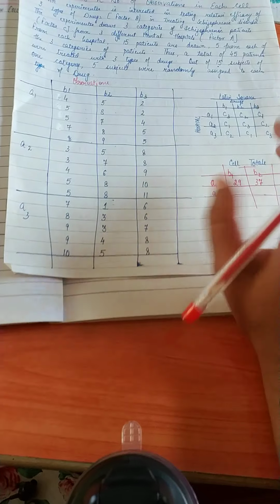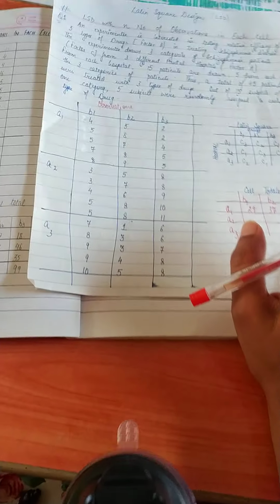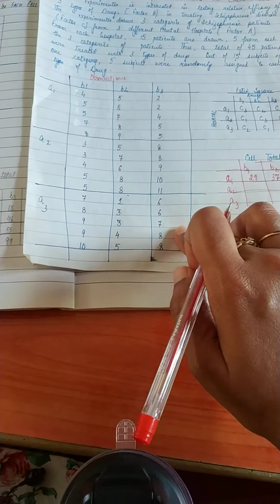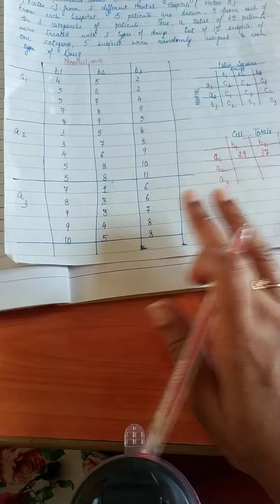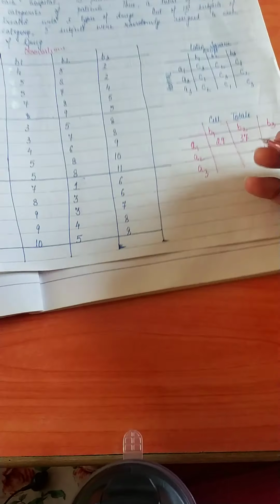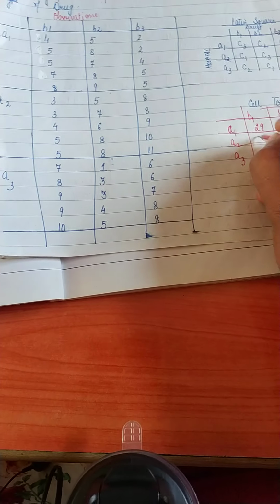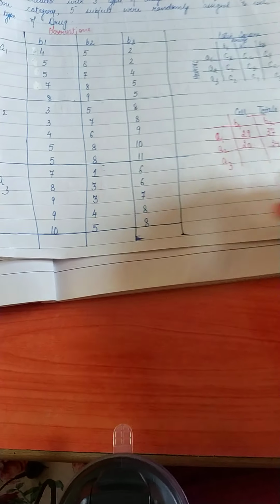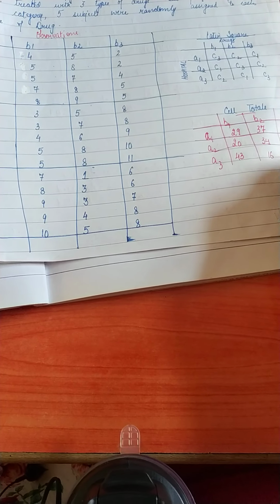So the same procedure will be done for all the 9 cells. So there are in total 9 cells. 1, 2, 3, 4, 5, 6, 7, 8 and 9. So these are 9 cells. You have to total all these observations. I'm simply writing down the cell totals over here. So I've already done this. So this is 18, 20, 34, 46, 43, 16 and 35.